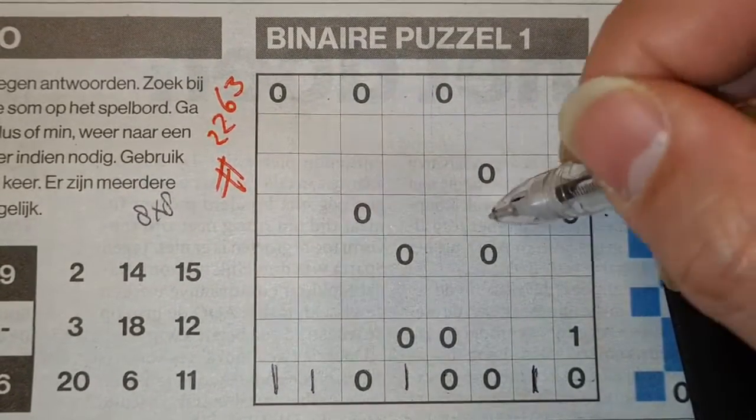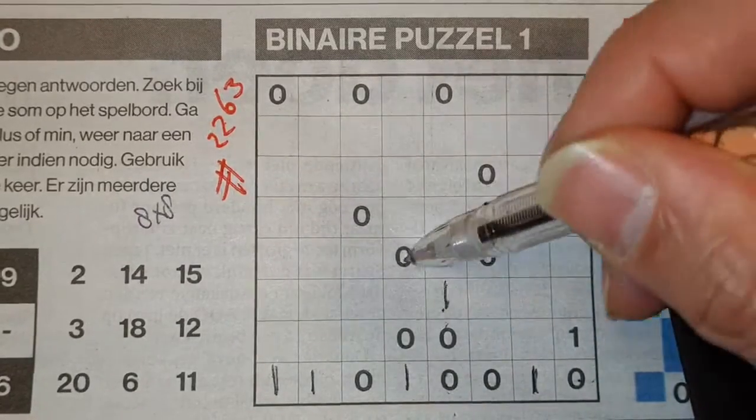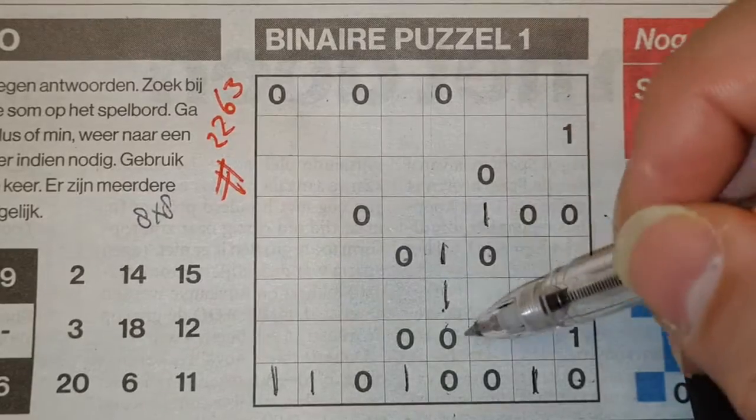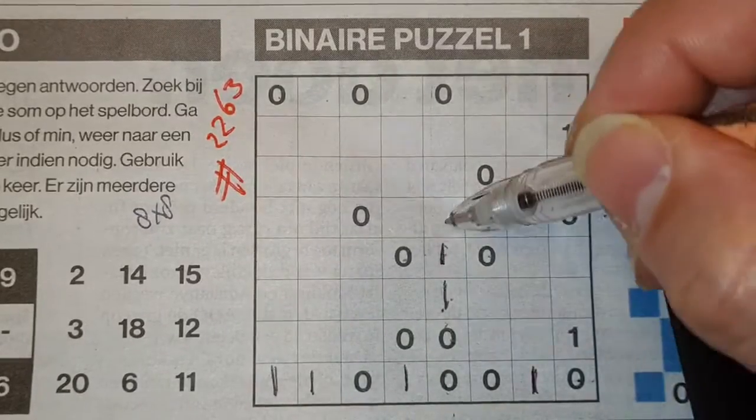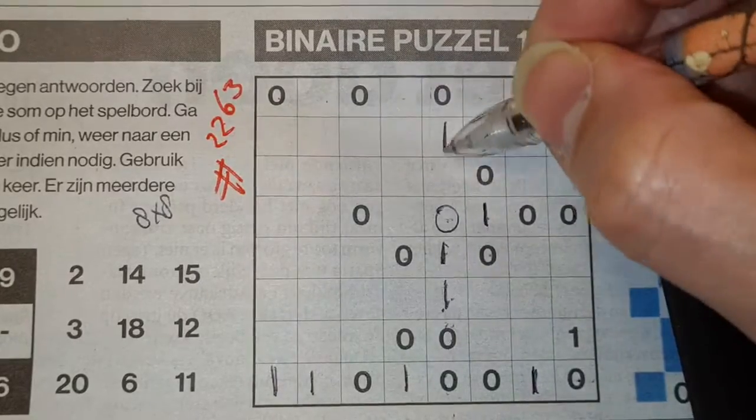Double O, then one, then one. Double O, then one, then one. Between 2 O's comes a 1. Double 1, then O, then O. We have here 4 O's, so the rest are ones.